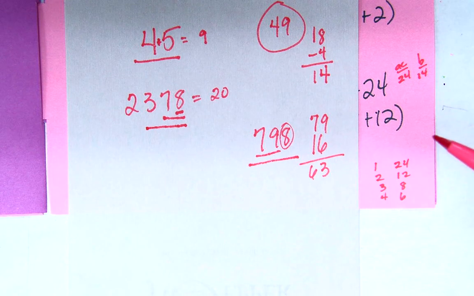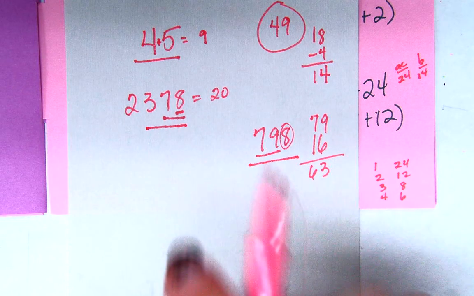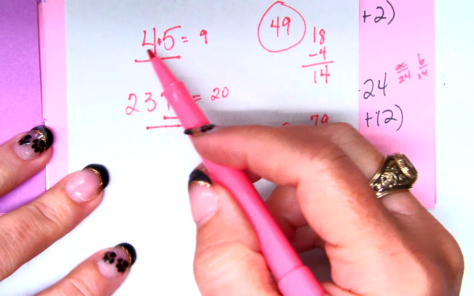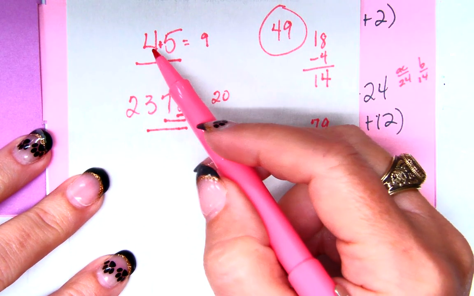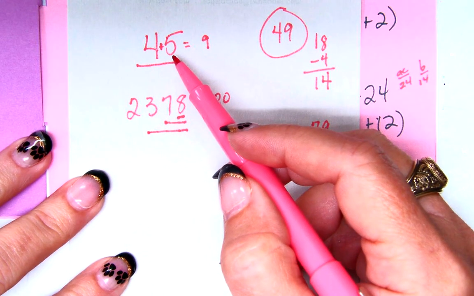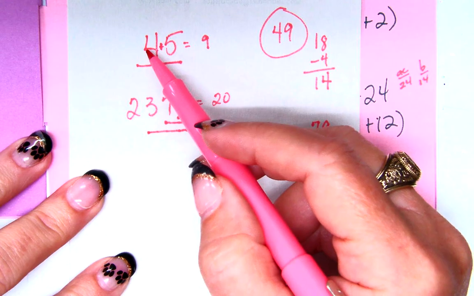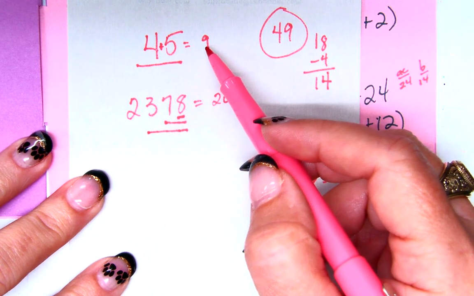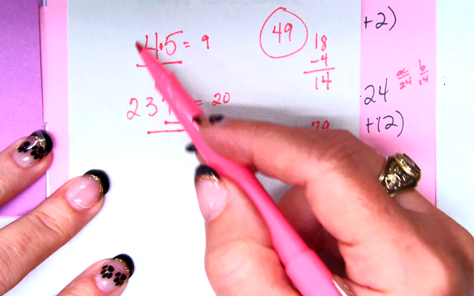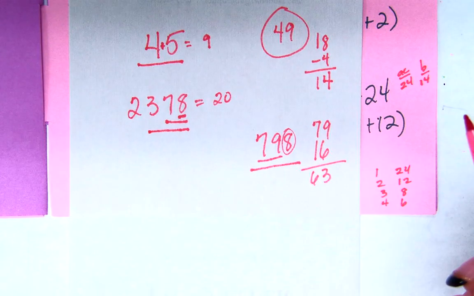How do you tell if a number is divisible by 9? The same way. First of all, you can use your fingers if it's just a 2-digit number, right? Or if it's not, it's the same kind of trick as 3. We know 45 is divisible by 9 because that's 9 times 5, right? But 4 plus 5 is 9, and 9 is divisible by 9, and so is the number. How do you tell if a number is divisible by 10? If it ends in 0, right?